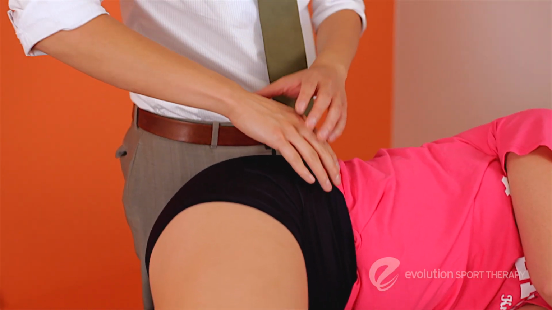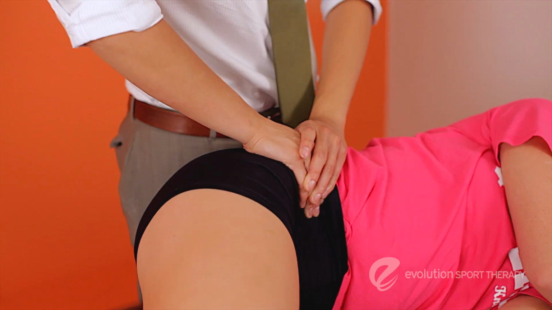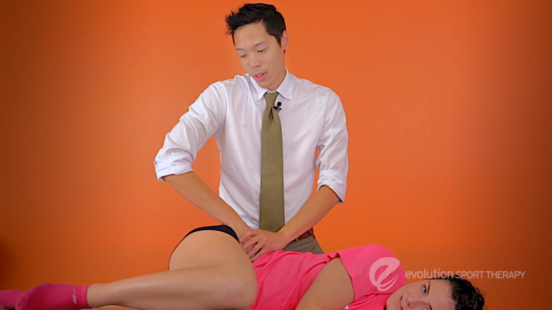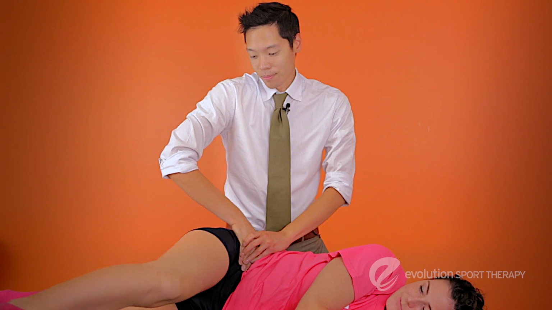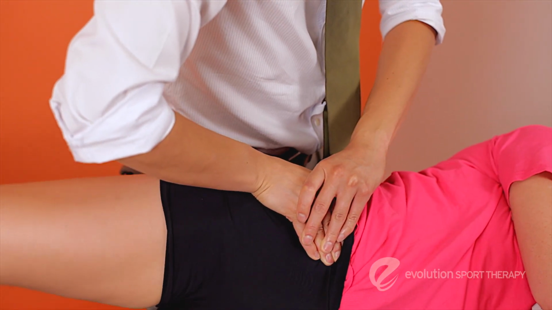Suzanne is a volleyball player that came in with low back and hip pain. Through our examination, we've determined that she's got tight hip flexors. We'll start by working on the hip flexors. With this technique, we're going to take a firm contact through the abdominals and into the hip flexors. Next, Suzanne is going to move her leg throughout the entire range of motion. And we'll do this 3 to 5 times or until the muscle releases.